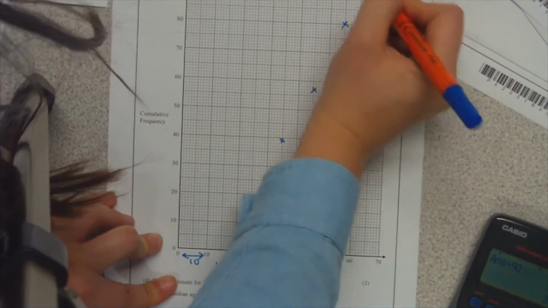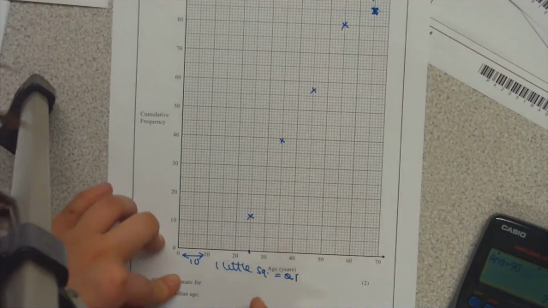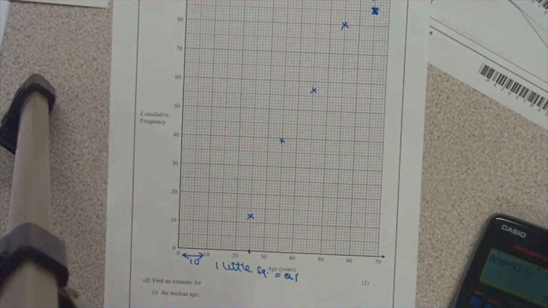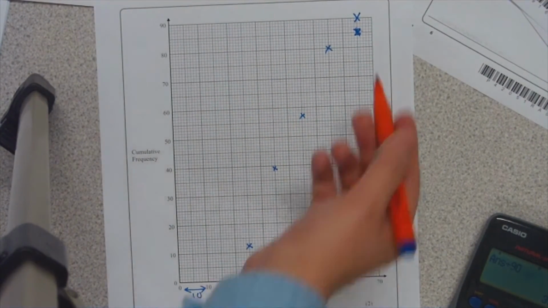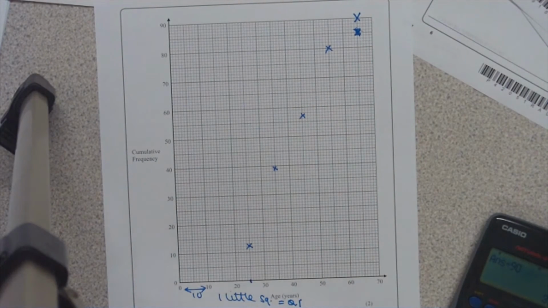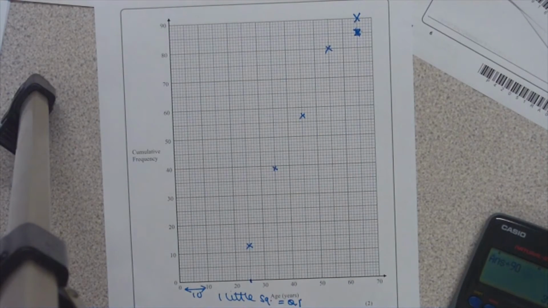And I have plotted that in the wrong place, so apologies for that. I've plotted that in pen there because it's a bit easier for you to see. So ignore that, that's the mistake I've made. But obviously in the exam, if you made a mistake, you'd be writing in pencil and you could just rub it out with a rubber. So that highlights the importance of using a pencil to do these sort of things.